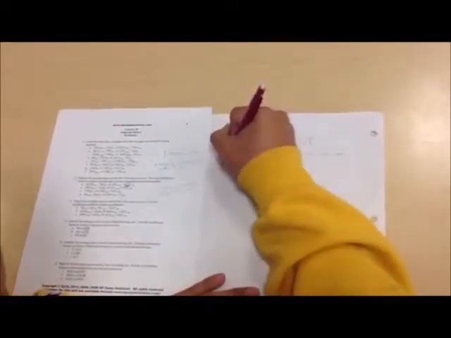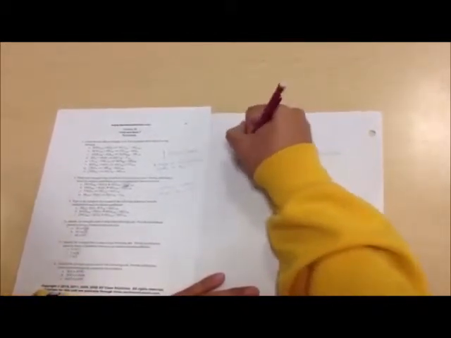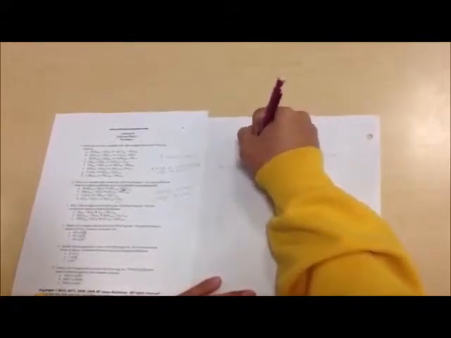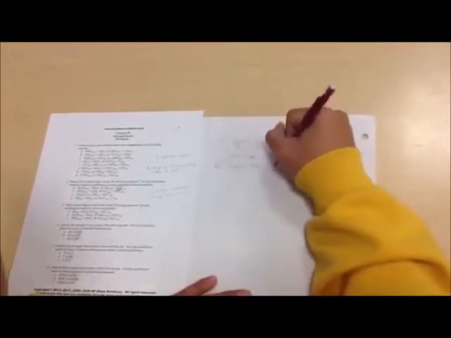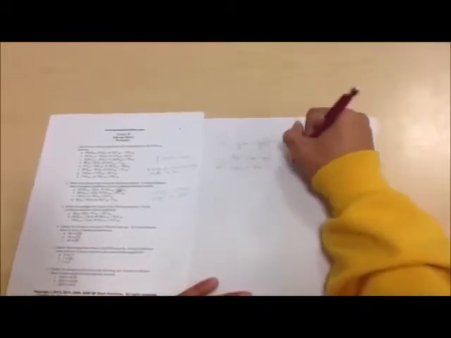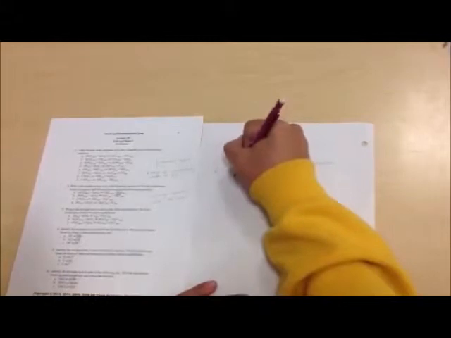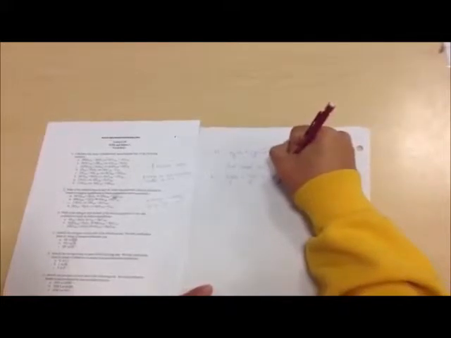And for letter B, the equation is HNO3 plus H2O forward reaction NO3 minus plus H3O positive. So again, find which ones are the acids and bases. Since this one has an H in front, this will have to be the acid, so this is the base, and again, conjugate acid and conjugate base.